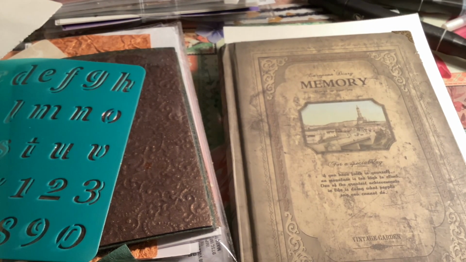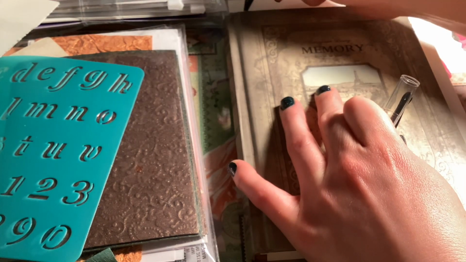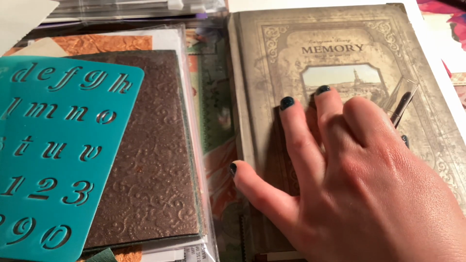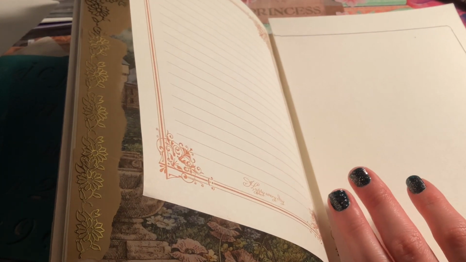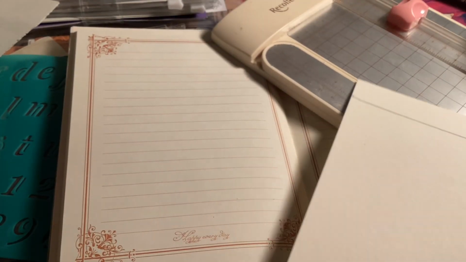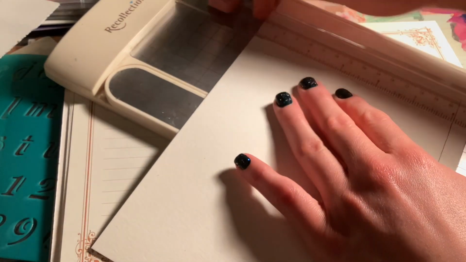But anyway, here I'm just cutting out a blank page from my watercolor pad. I wanted to add a thicker page to the planner or to the background of my image. So basically I'm just cutting out or outlining a new page so that I can add it to the journal, and then I can add the image of Jack onto this page. So here I'm just cutting it to size.